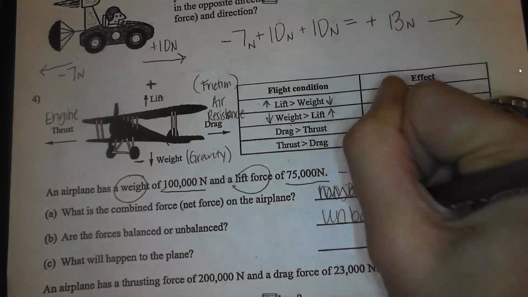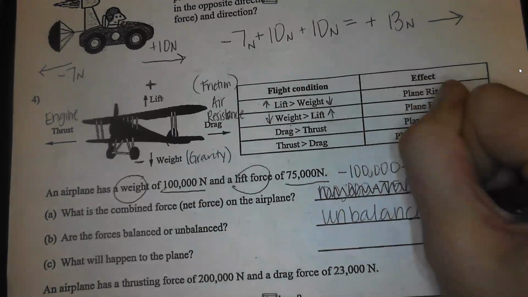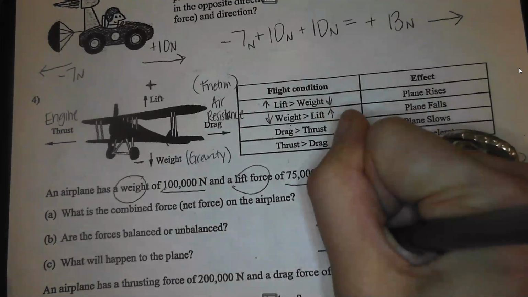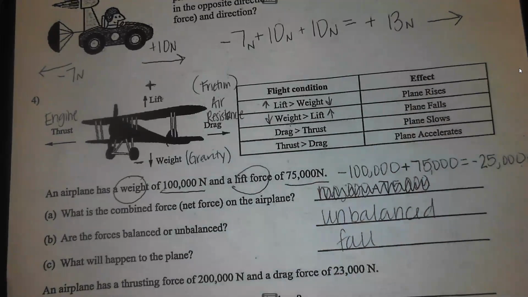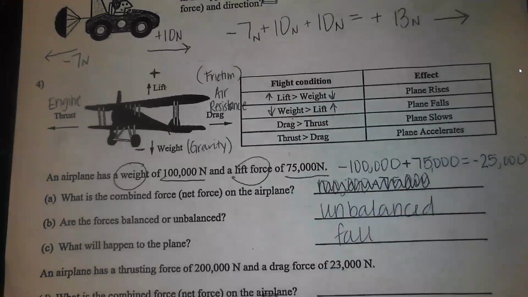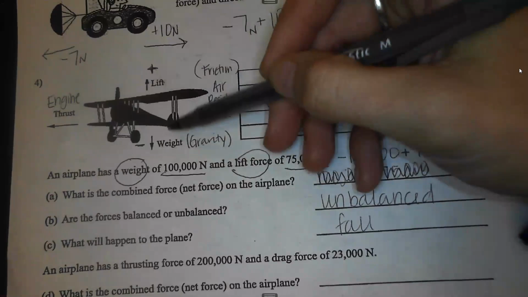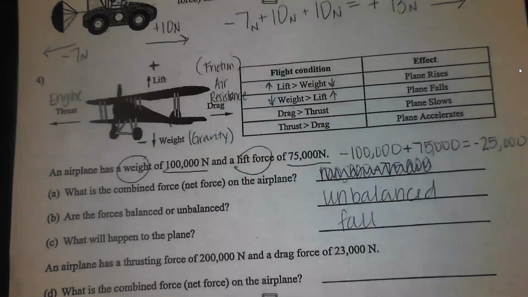Unbalanced. And what's going to happen to the plane? It will fall. The only reason I'm making lift positive and weight negative is so that you understand that it's going to fall, right? And if we're going up in the air, we're associating that with positive, because you're going up, like adding height.